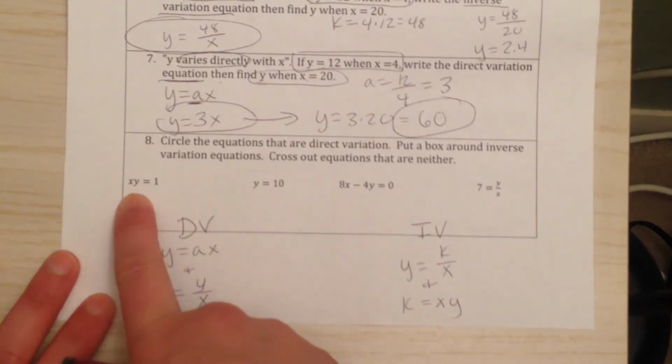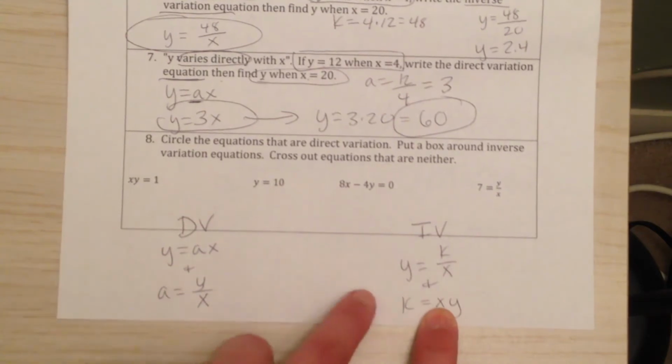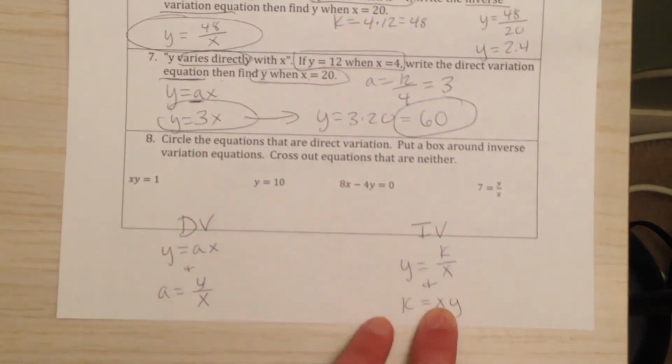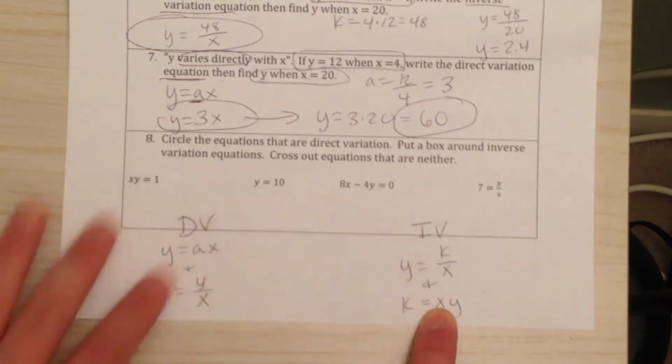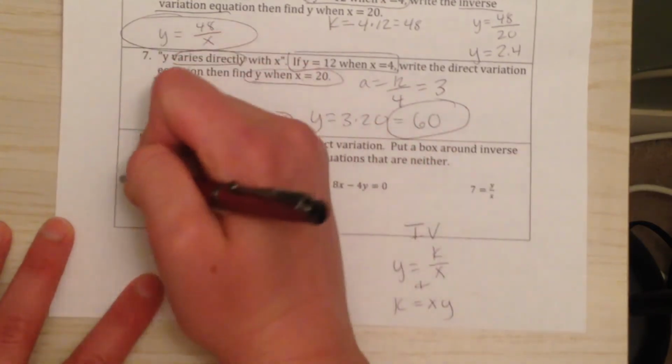First one here says x times y equals 1. Notice that matches up really well with this one right here. We've just plugged in a number value for my k and switched what side it was on. But right there, that's inverse variation, and it says to put a box around inverse variation, so we're going to box that in.